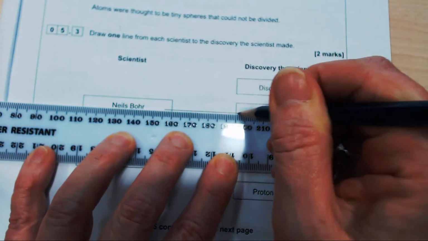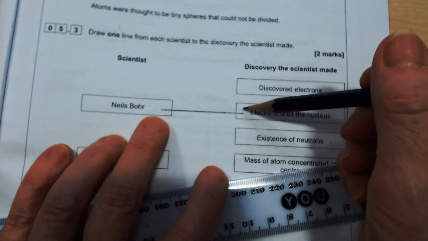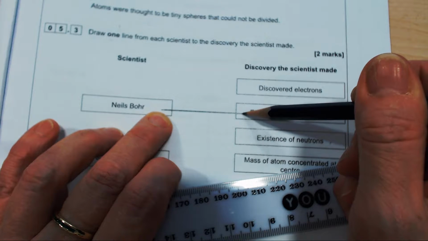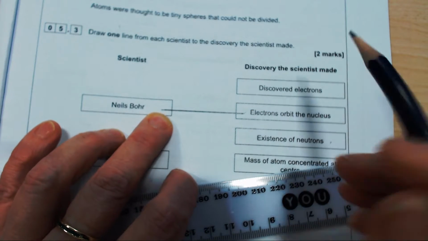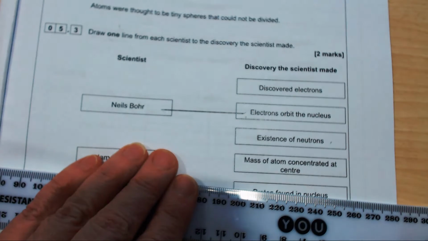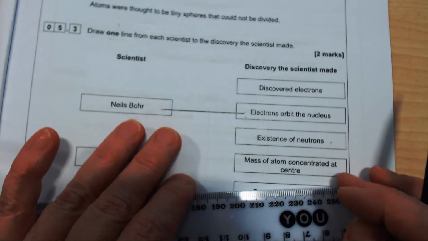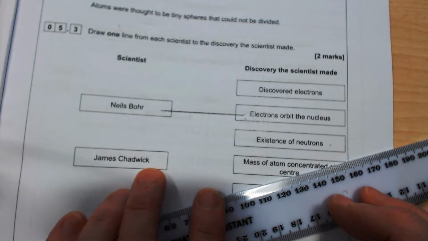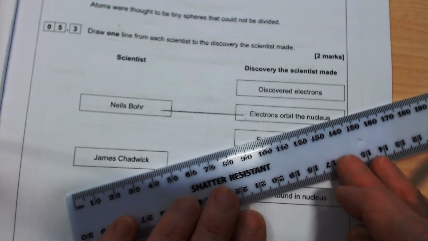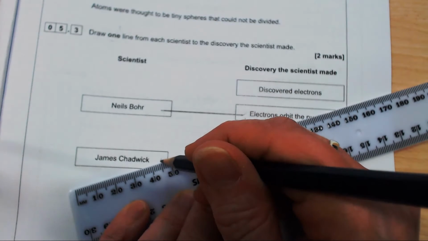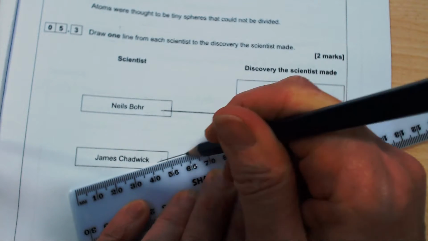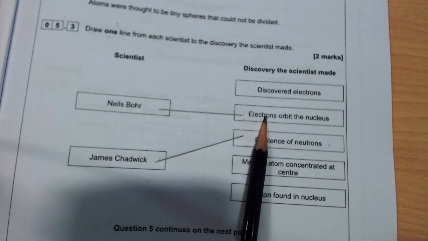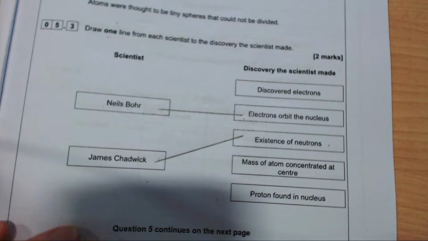You need to do these lines so that they go into both boxes. It's better that they go into both boxes. And secondly, can you use a ruler? If you are not sure, again, draw them in pencil first. You can always go back over them. Chadwick was the one that came up with the discovery of the existence of neutrons. So Bohr is for electrons, and Chadwick is neutrons.